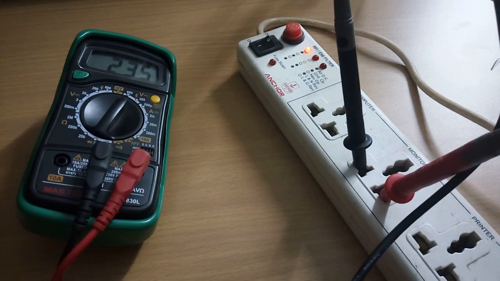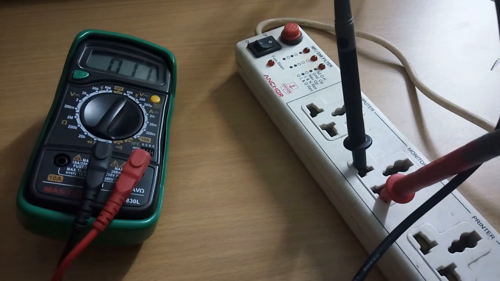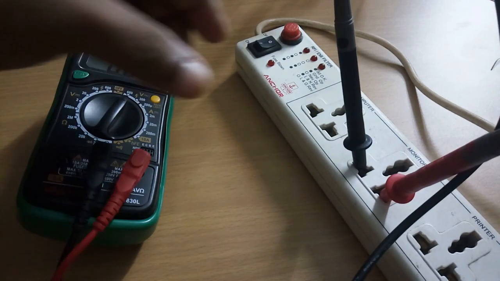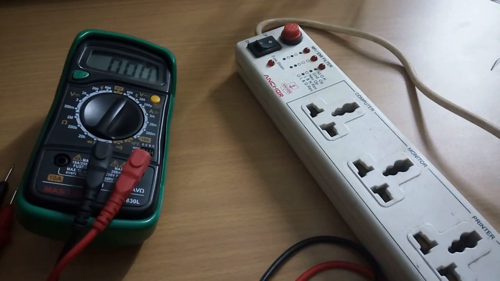So we need to make sure that everything is perfect, because we are dealing with high voltages here. So now we'll just push off this one and take this off. So this is how we'll be able to measure AC voltages. These are the line voltages.